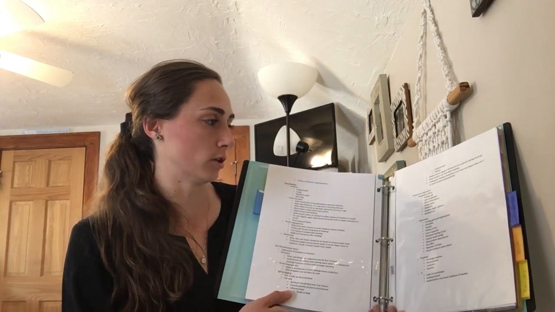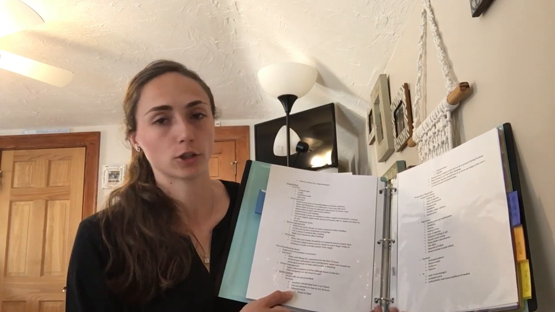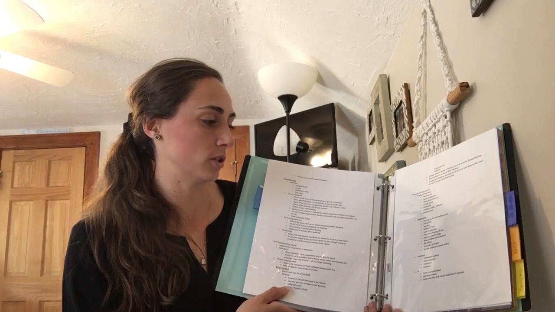Then I also thought it was important to include postpartum depression, so I included the blues, depression, and then the psychosis.